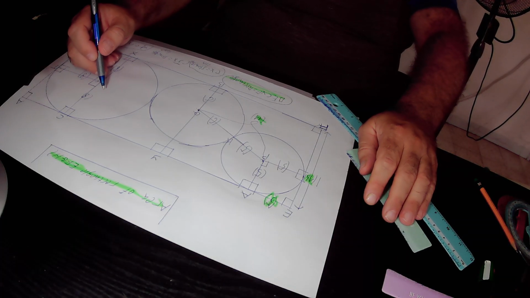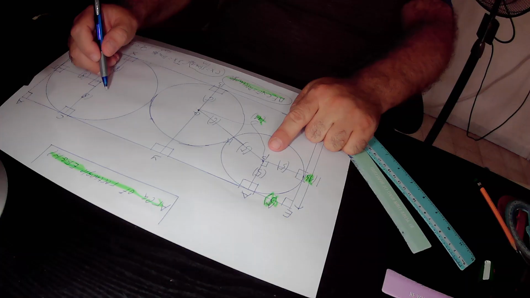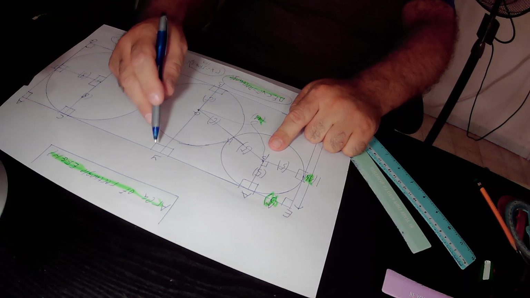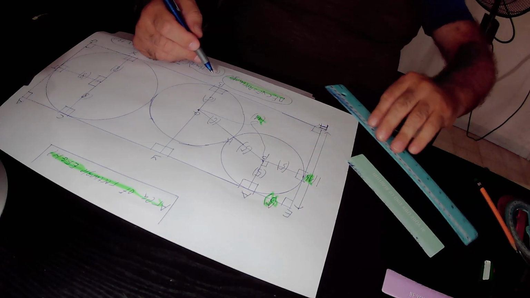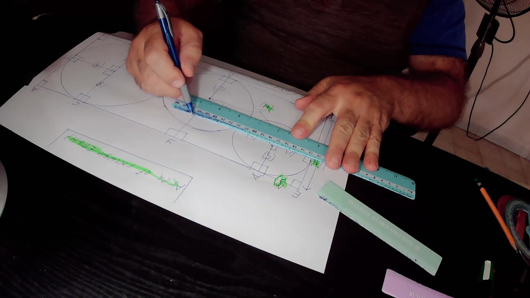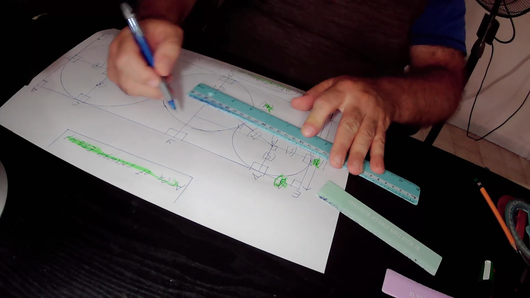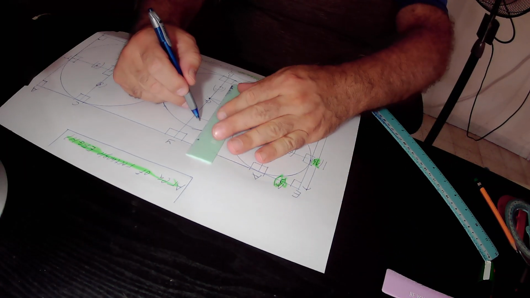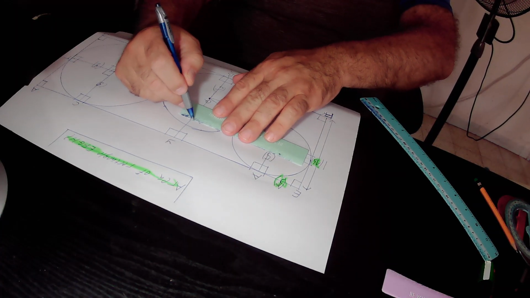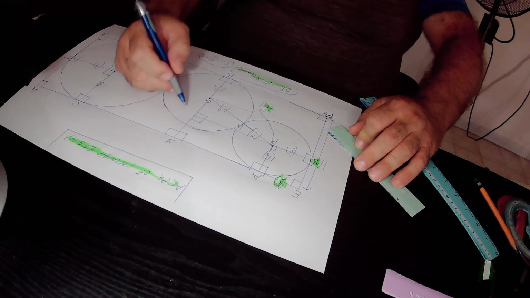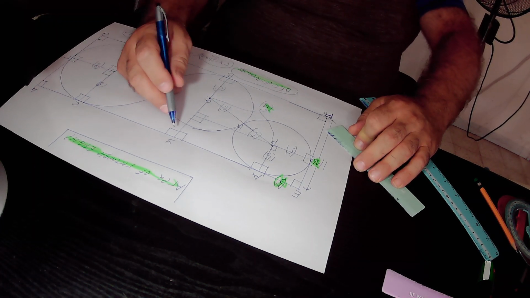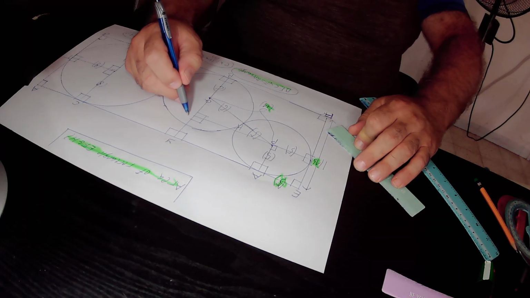In the next step, from point P, we draw a perpendicular on YB. So this angle equals 90 degrees, and this angle equals 90 degrees according to our construction. We define the touching point of the perpendicular from point P and YB. This point is point S.